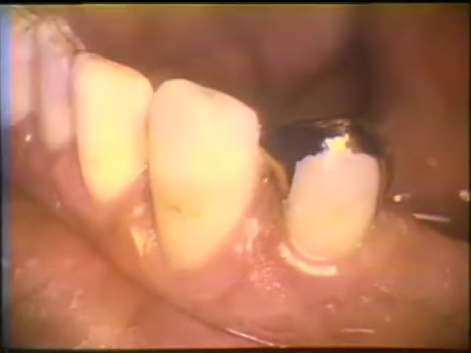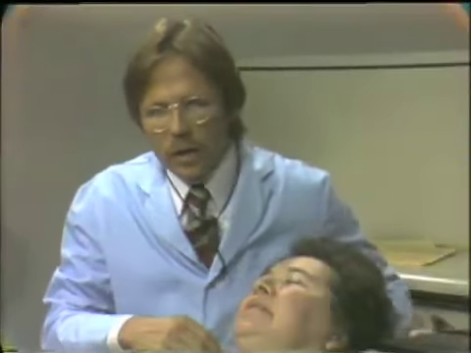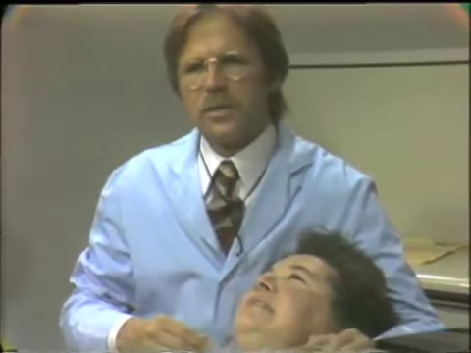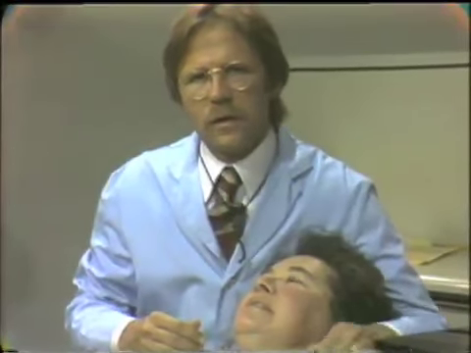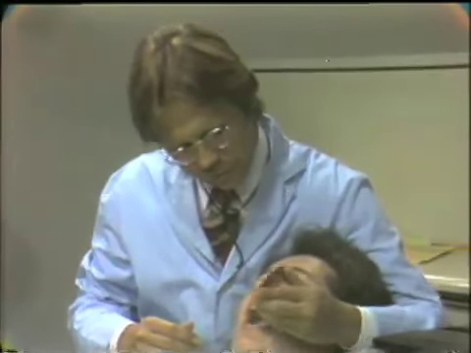The next thing that we'd like to look at on the patient is whether or not there is hypereruption of the opposing dentition into the area that is edentulous.